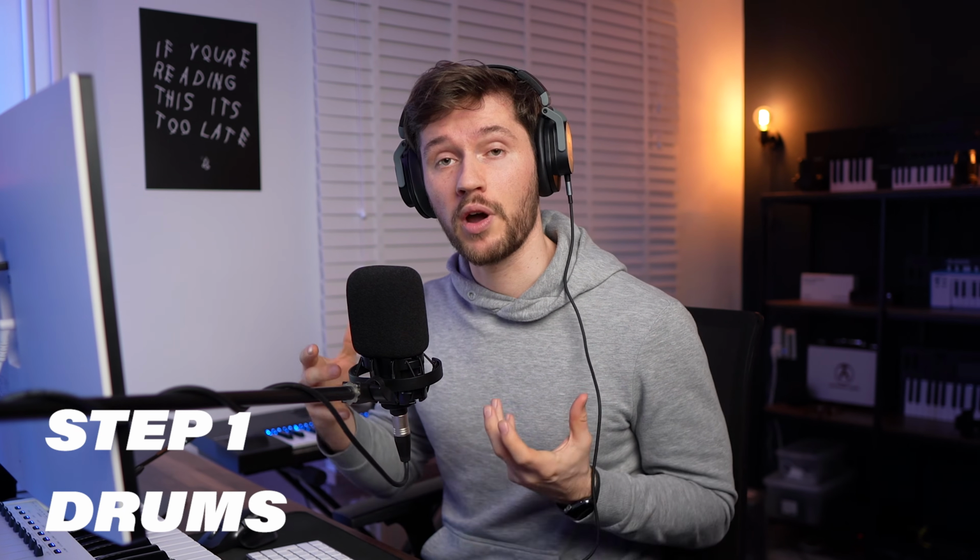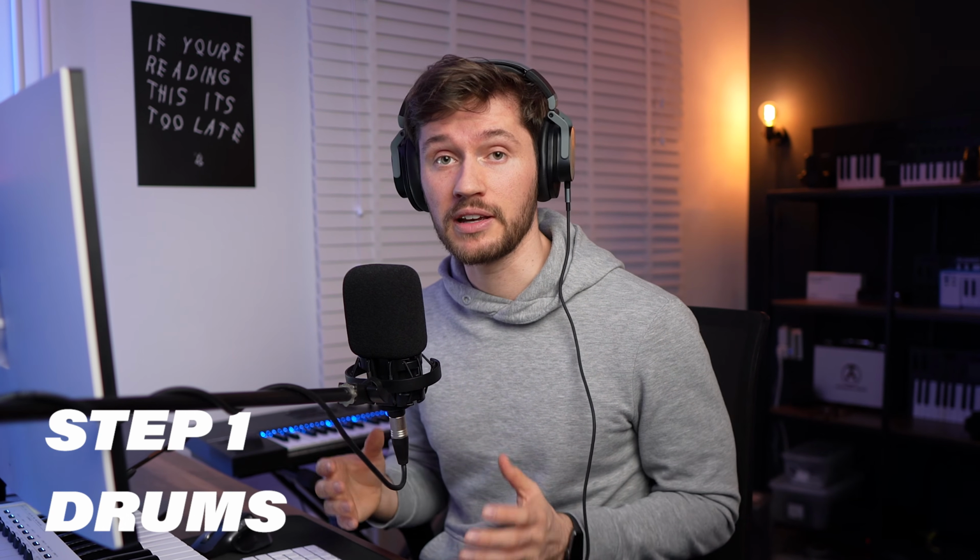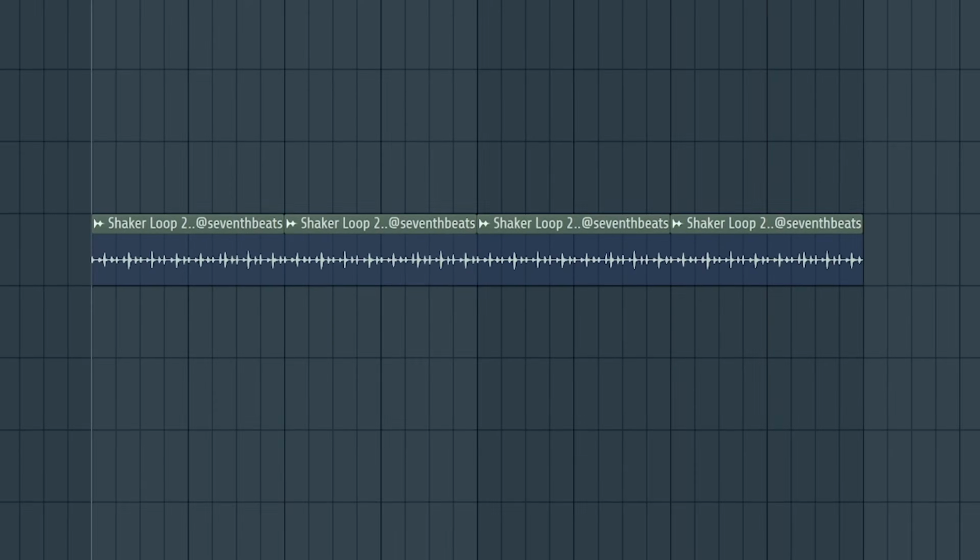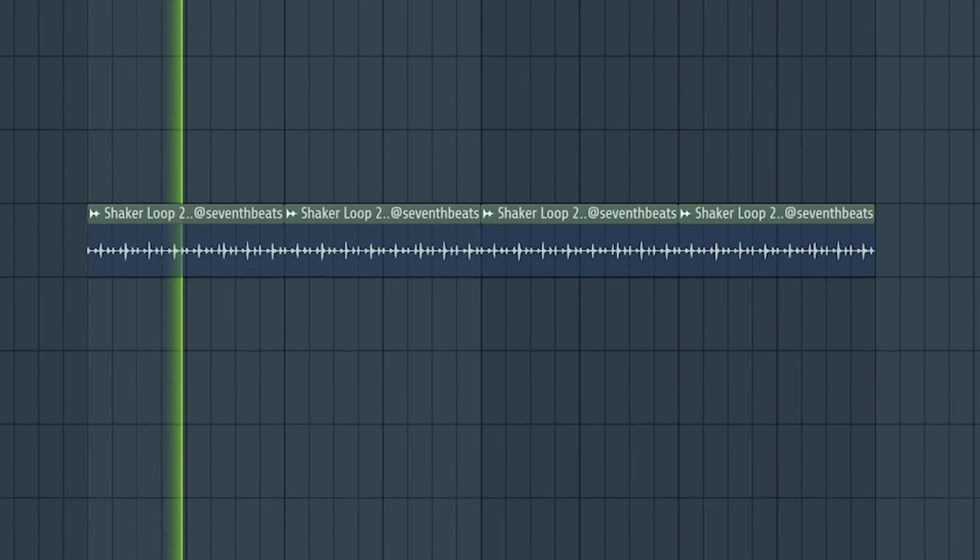So the first step when it comes to making an AMAPIANO beat is creating the drums. In AMAPIANO, usually a soft kick is used, combining with a shaker loop and some snare, rims and percussions. So first we're starting off with a shaker loop. Most of the times we're adding a second shaker loop.